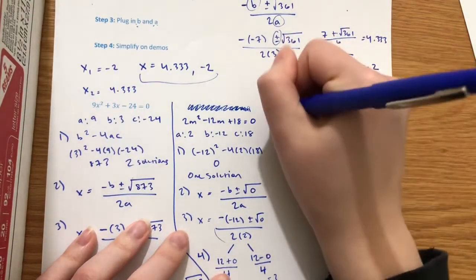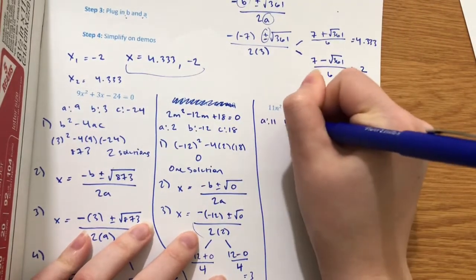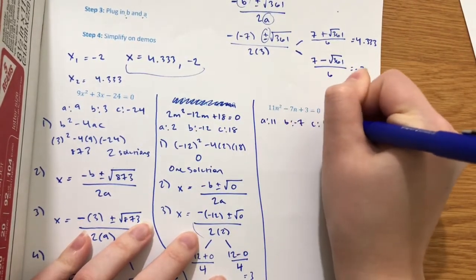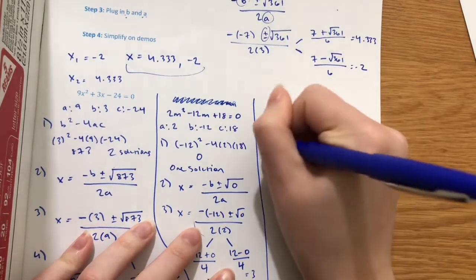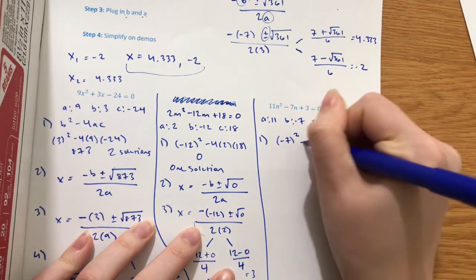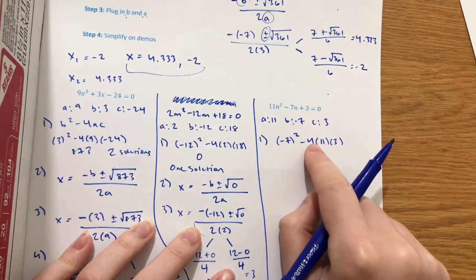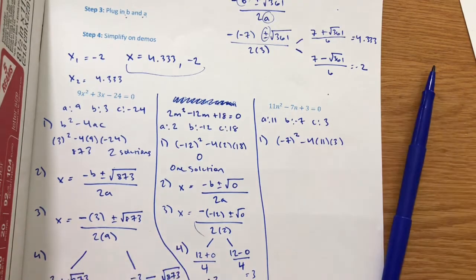All right, and then the last case, a value is 11, b value is negative 7, c value is 3. So let's check the discriminant. So negative 7 squared minus 4 times 11 times 3. So b squared minus 4ac. Great. Desmos time.